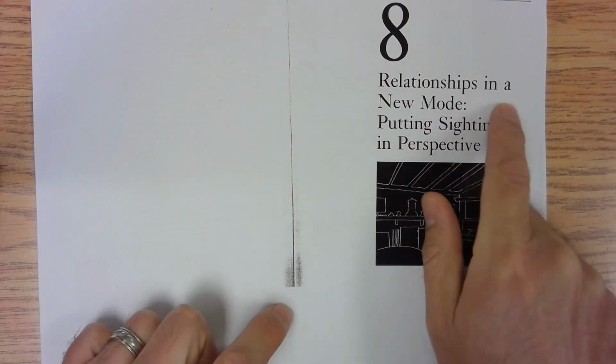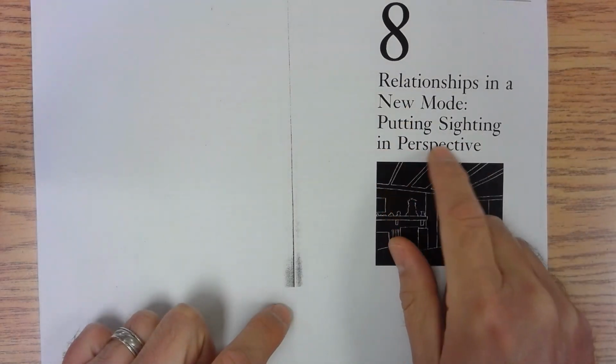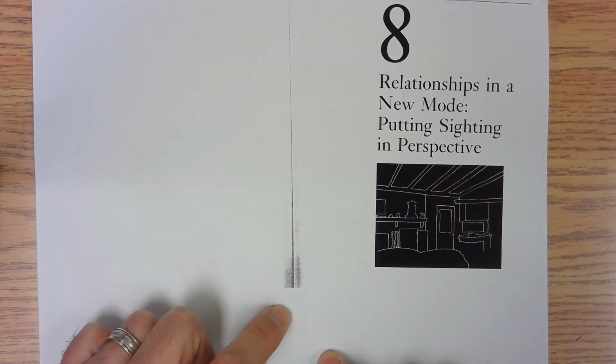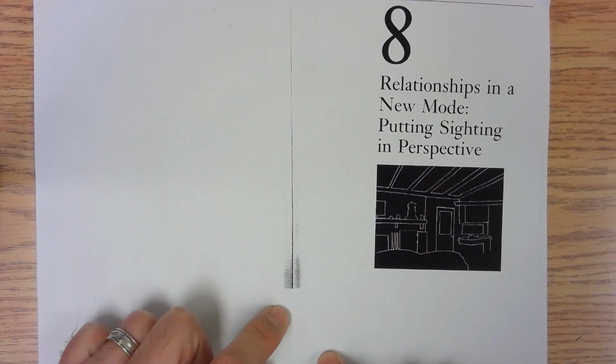Alright students, today we're going to talk a little bit about the skill of sighting. Some also call it visual perspective as opposed to linear perspective. If you've had a chance to read this chapter, Relationships in a New Mode, Putting Sighting in Perspective, then you've already got a little bit of some groundwork on how this works, but we're going to try to explain it, make it a little more practical, a little hands-on.